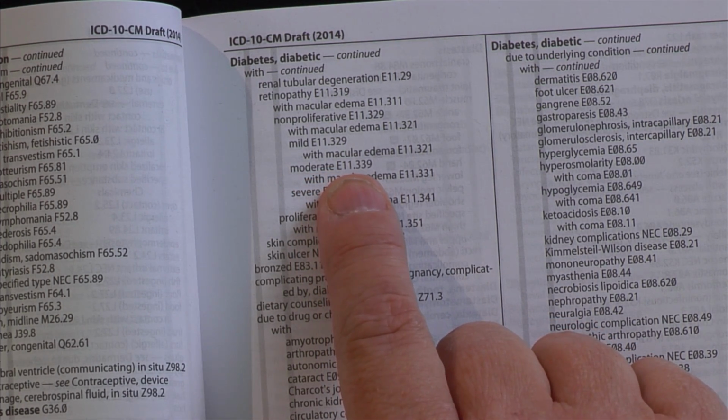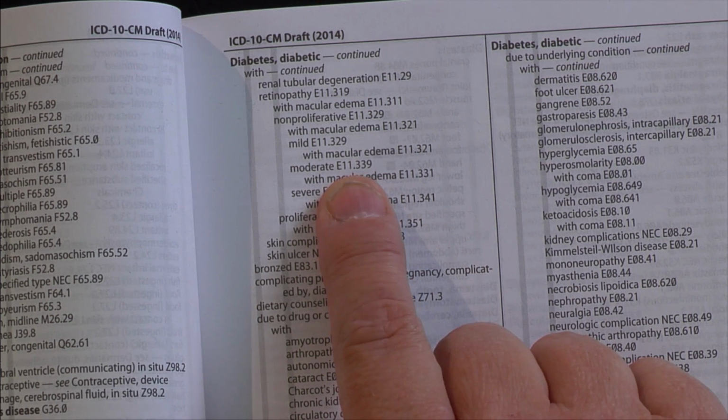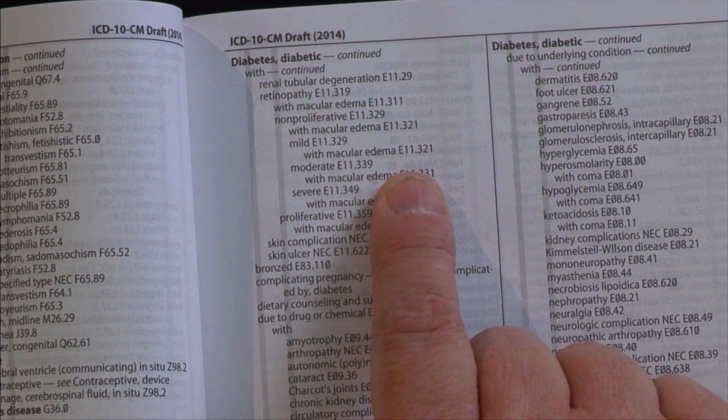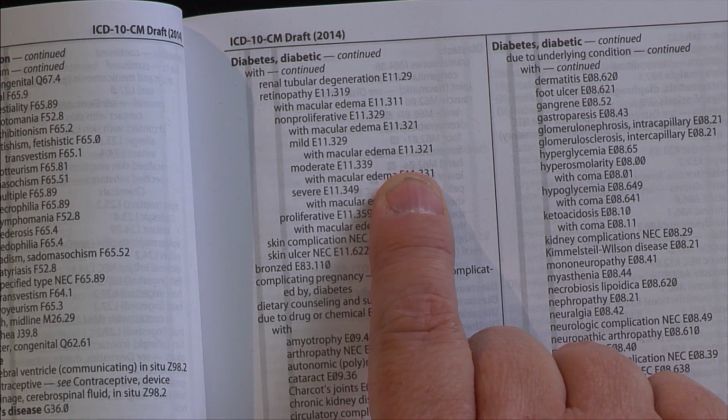So in the description we have of mild, non-proliferative diabetic retinopathy with macular edema, that's the most specific we can get. So the code is E11.321. In some cases, when I get to the tabular list, I may find that that's the correct code. In other cases, I might find that I need to find a code nearby that is actually the correct code. So I need to go to the tabular list and look up E11.321.